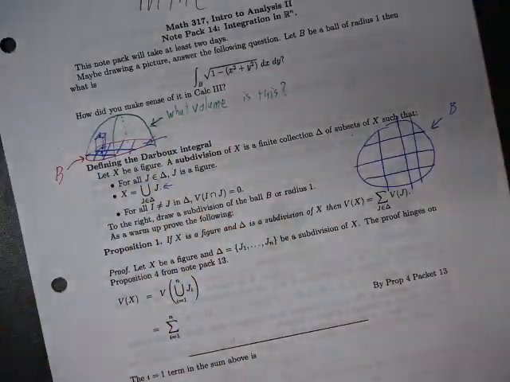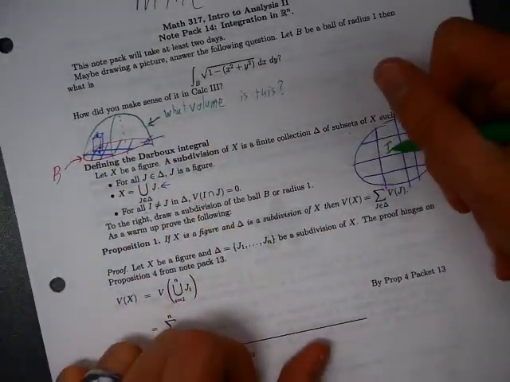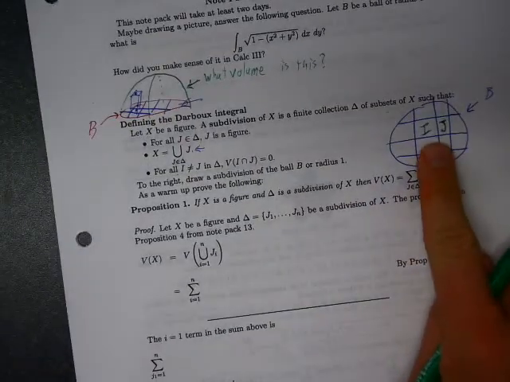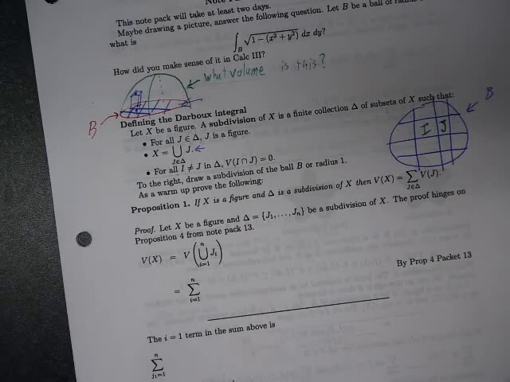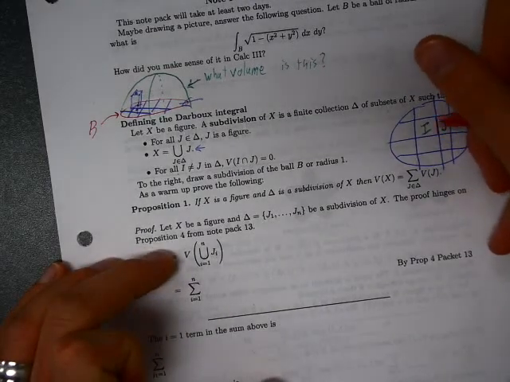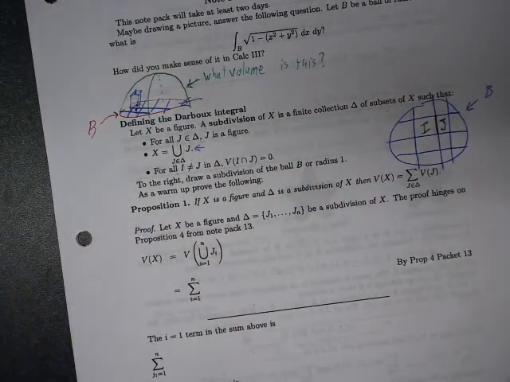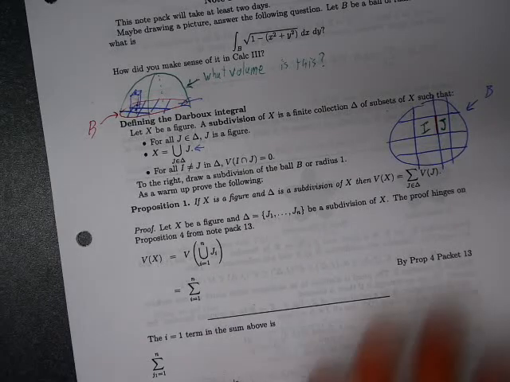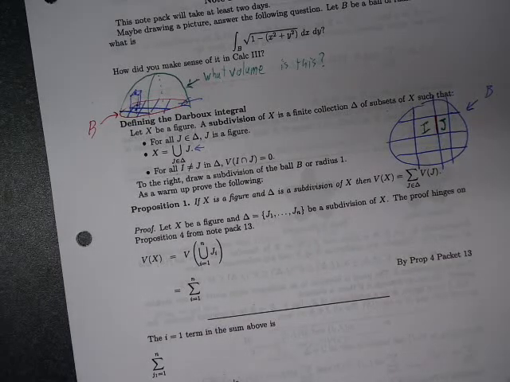There's one of them, there's I, there's J. Do those two squares intersect at all? Yeah, they share a side, right? But what's the area of a line segment in R2? 0? So this indeed satisfies all of those conditions.